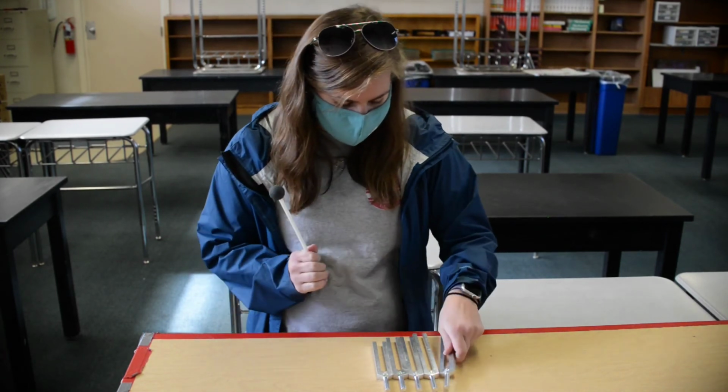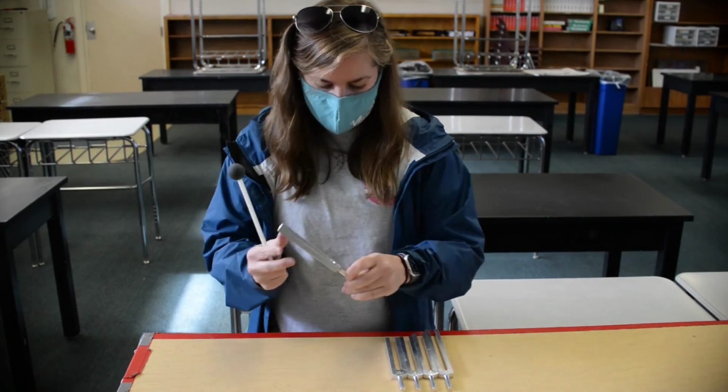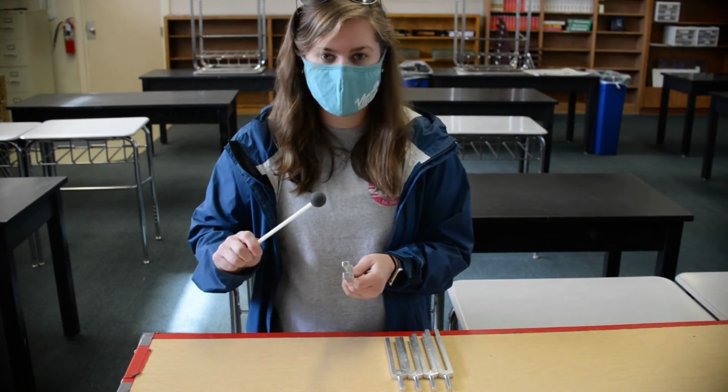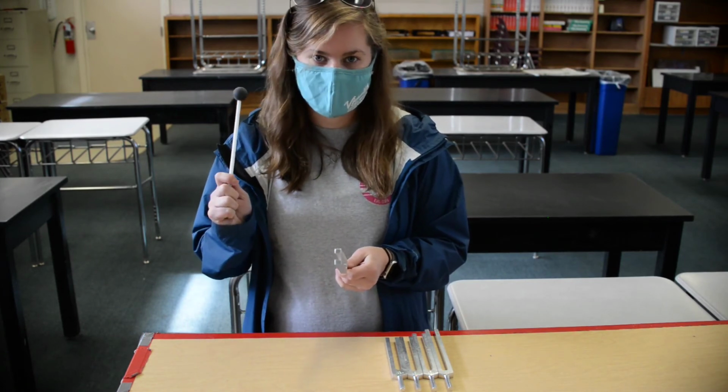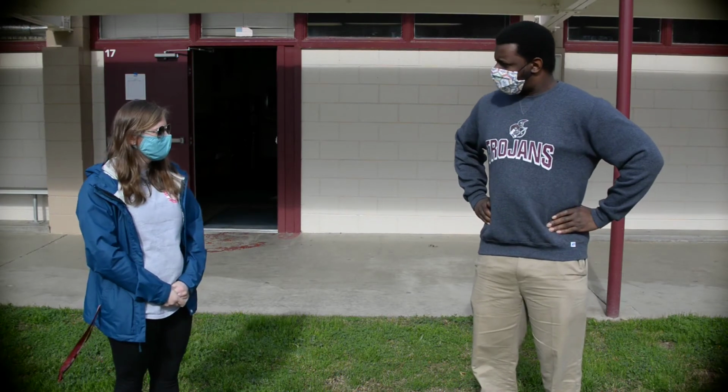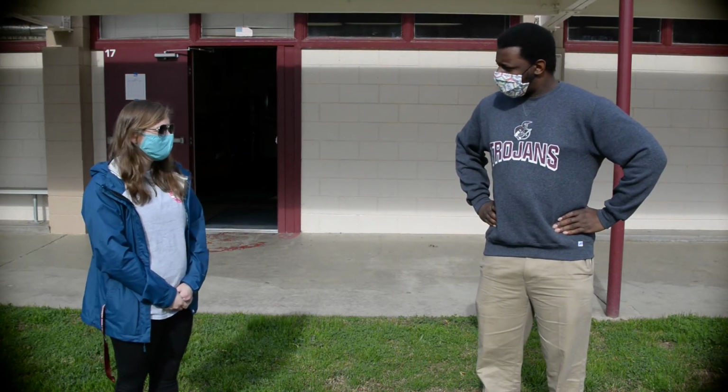In comparison, the smallest one is 512 hertz. When I hit it, it's going to make a much higher sound because it's a higher frequency. When I hit it, you can see that the fork is vibrating. Those vibrations would be what are making the sound or the sound waves. Wow, Miss Gonzales, that was a lot of good information.